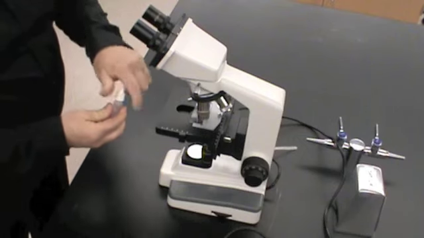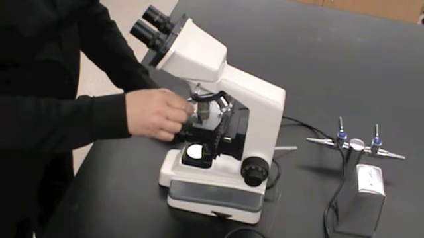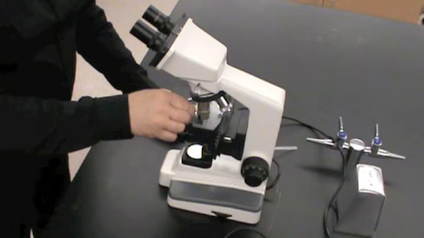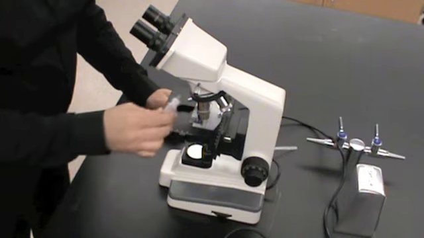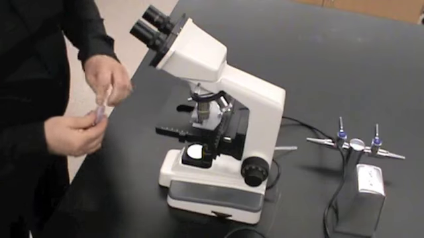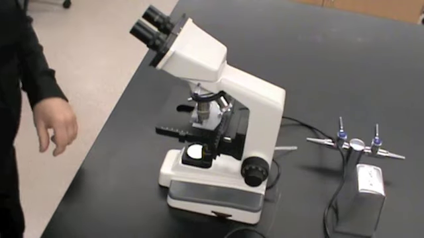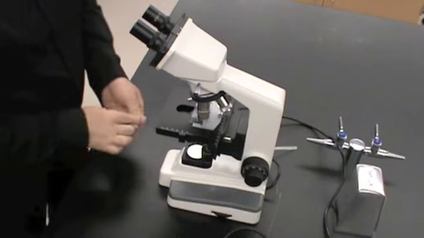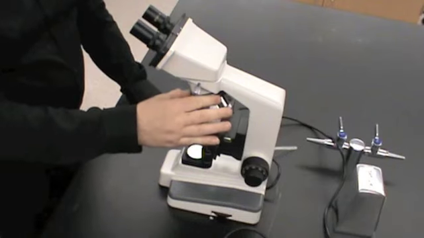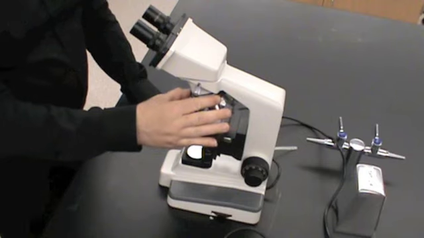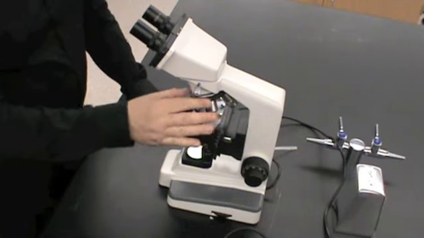And then we will put one drop of oil on the slide. Once that is done, then we're ready to move the highest powered objective lens into position.